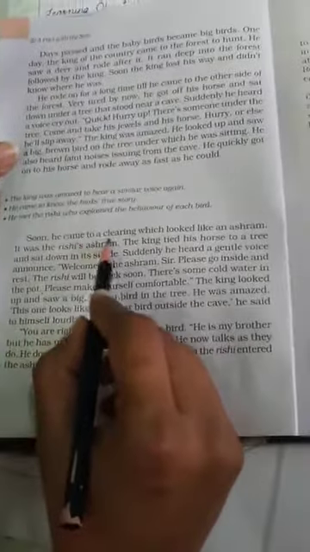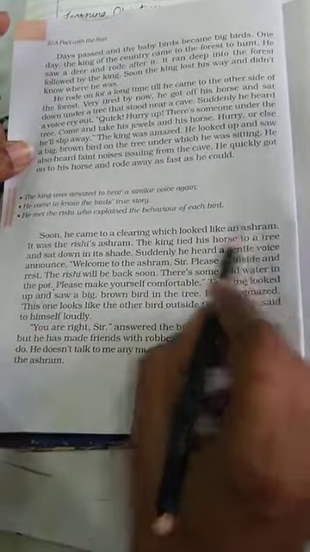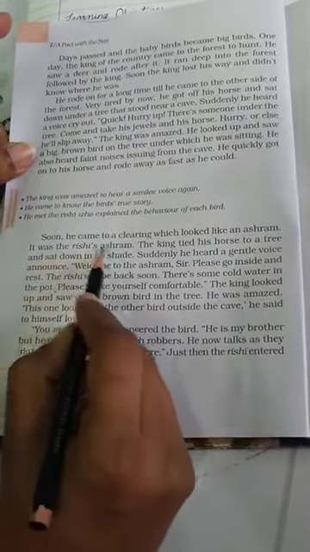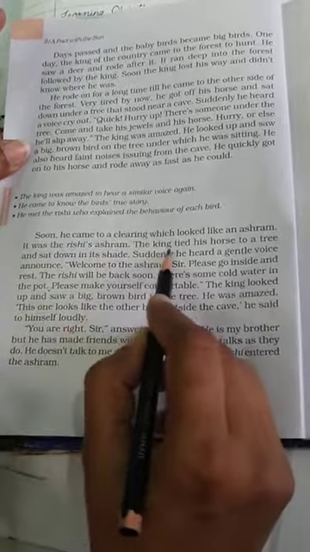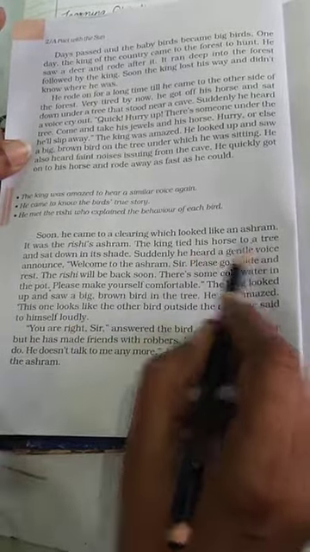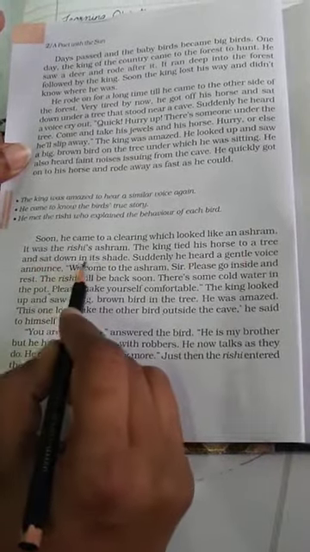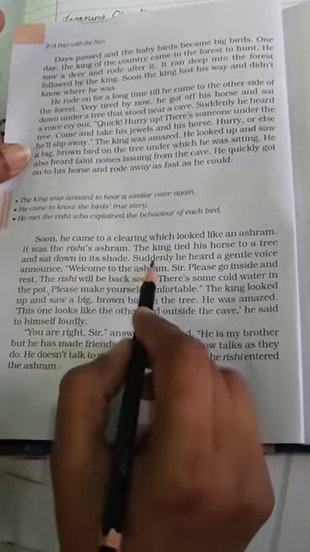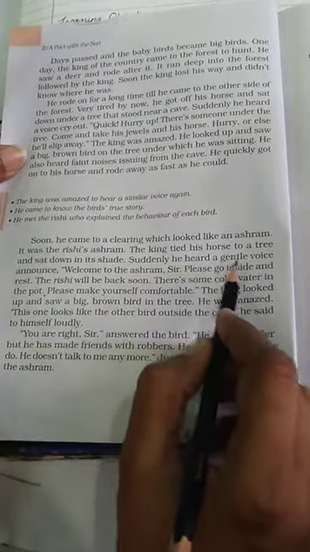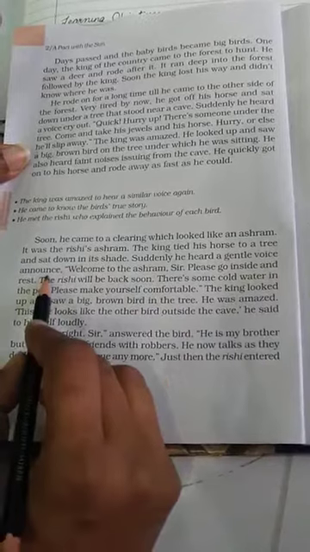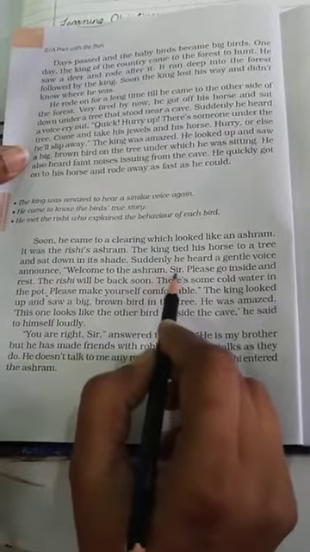Soon he came to a clearing which looked like an ashram. It was the rishi's ashram. The king tied his horse to a tree and sat down in its shade. Suddenly, he heard a very gentle voice announce, "Welcome to the ashram, sir.